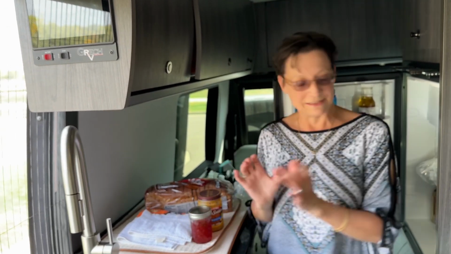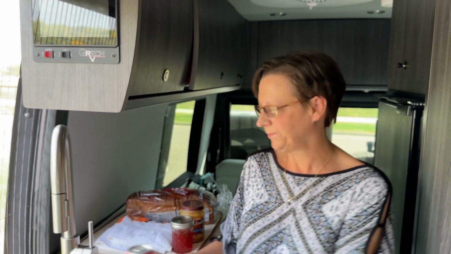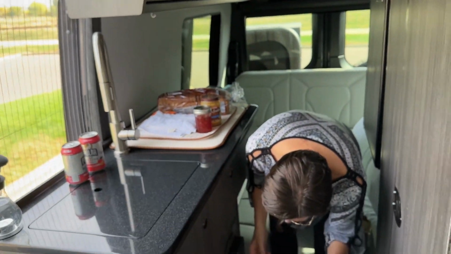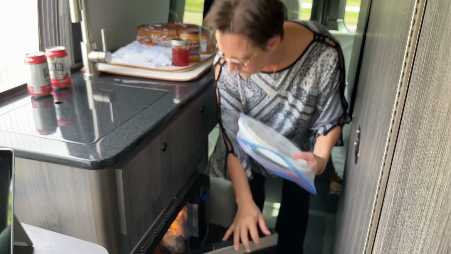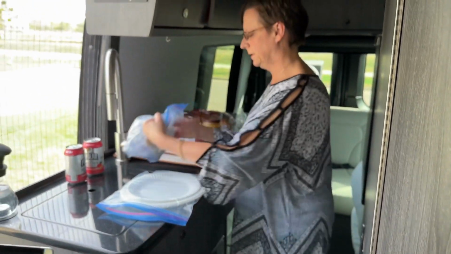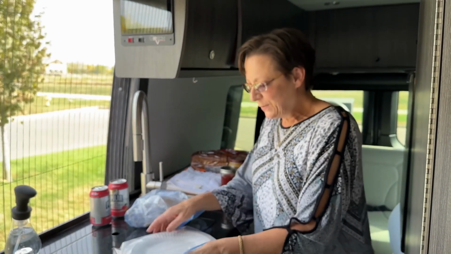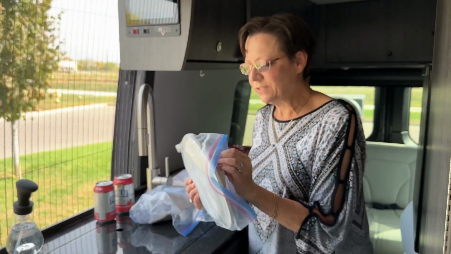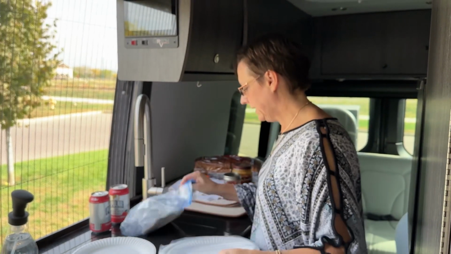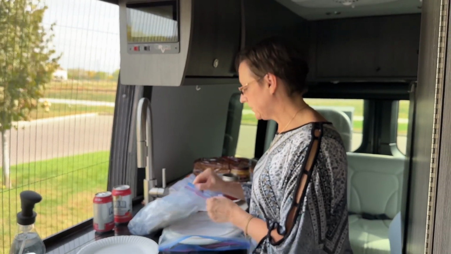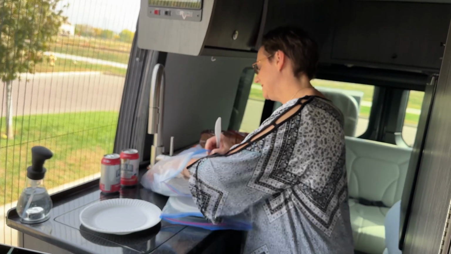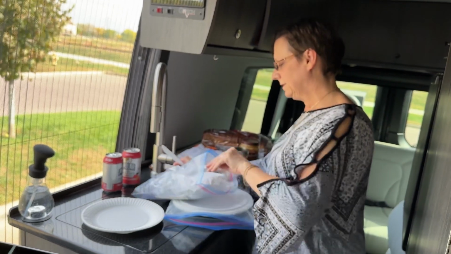We shall make sandwiches. Gonna use the good old paper plates so we don't have to do dishes. And plastic knives. One. And two.